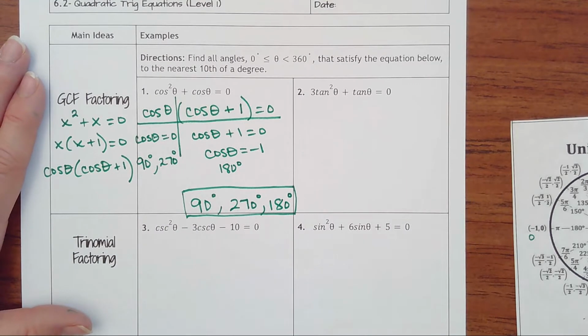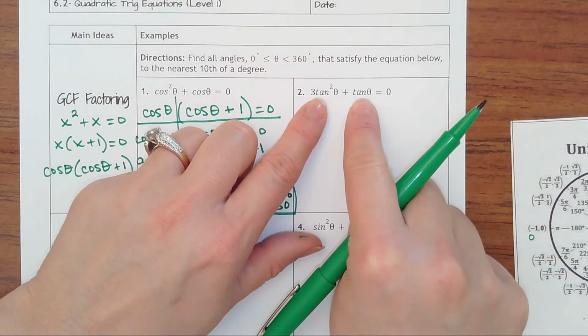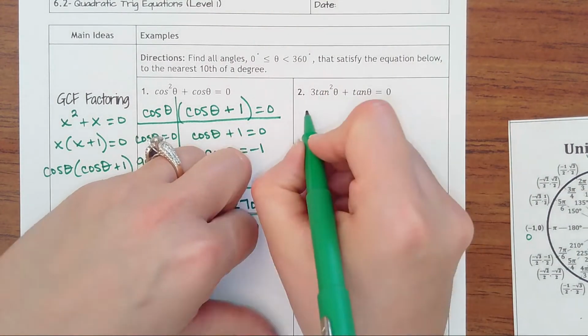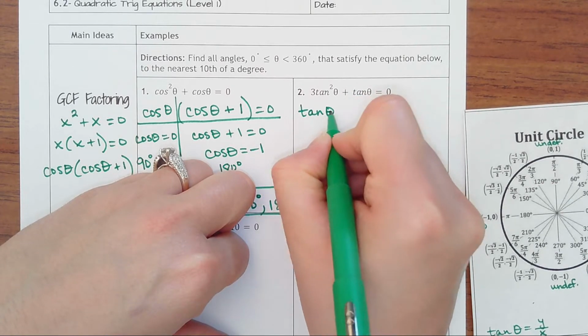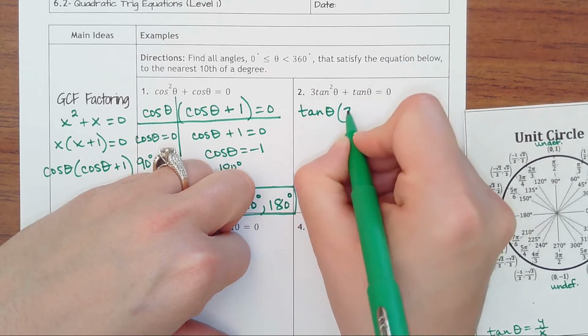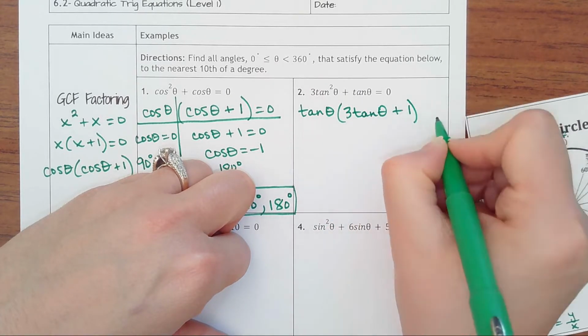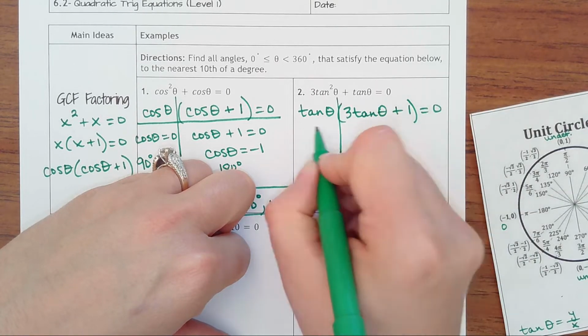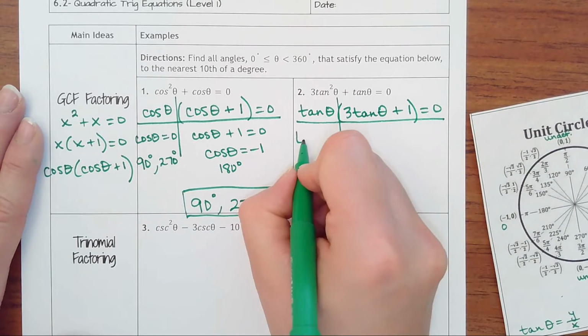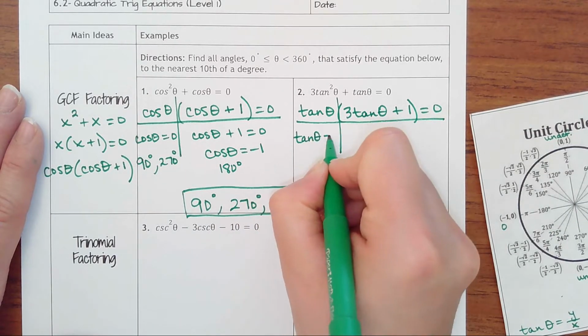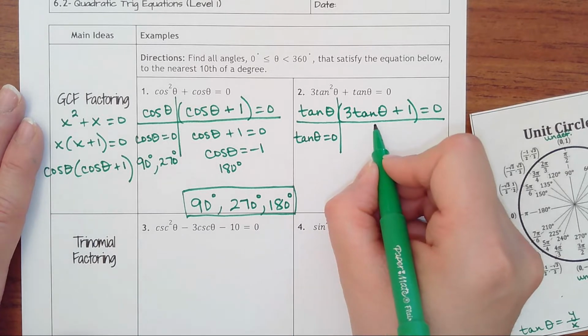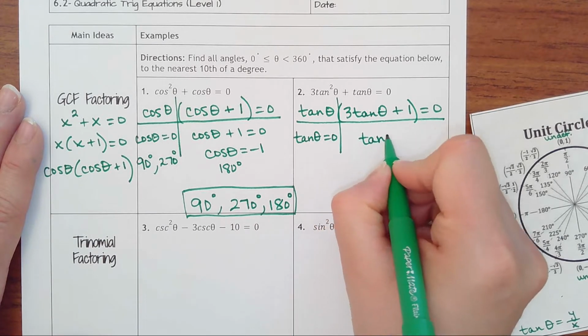Number 2. See how there's two terms here? They both have a tangent of theta, but nothing else that can come out. So I'll have tangent of theta times 3 tangent of theta plus 1 equals 0. Split your two parts. So this piece is where's tangent of an angle equal to 0. This one, hopefully we're good enough to solve all in one step in our head.